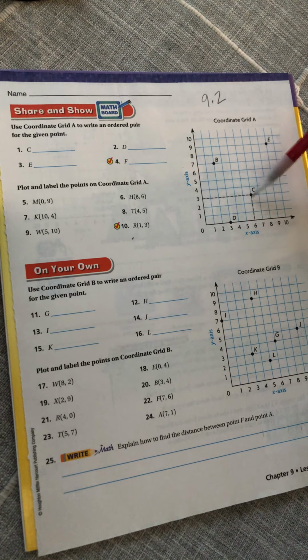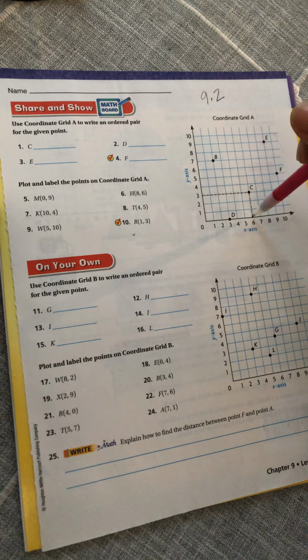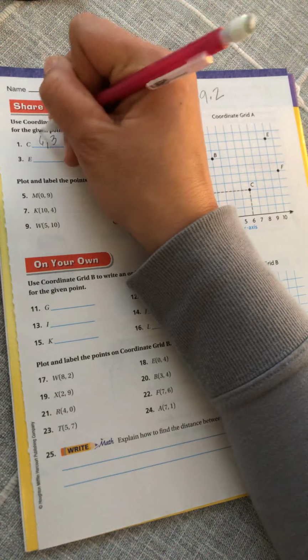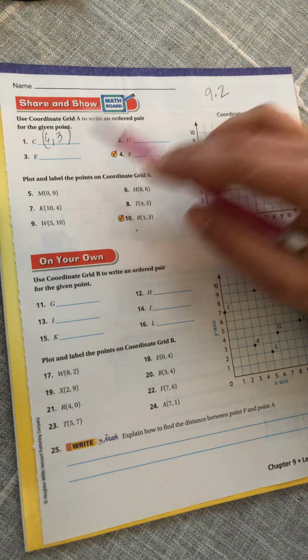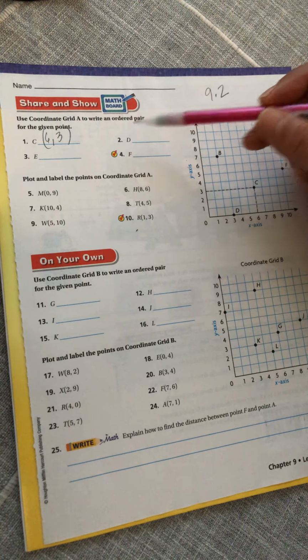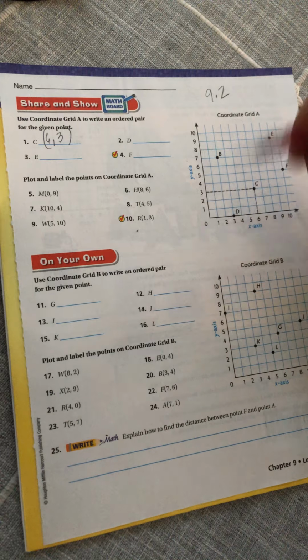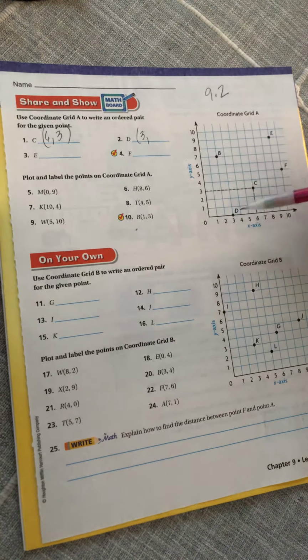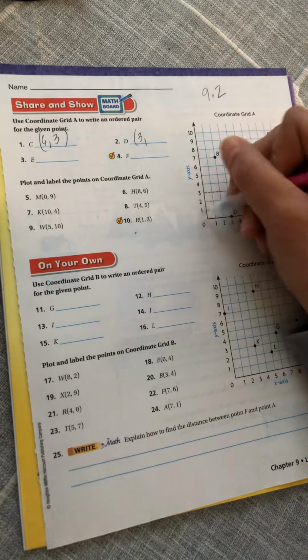So C is right there. So we're going to go to the x-axis first. That's 6 and 3. So we call it 6, 3, and we put parentheses around it like that. So that's the correct way of writing it. Please make sure you do it that way. And then D is down here. So we're going over 3, comma, and then we're not going anywhere on our y-axis, so that is at 0.